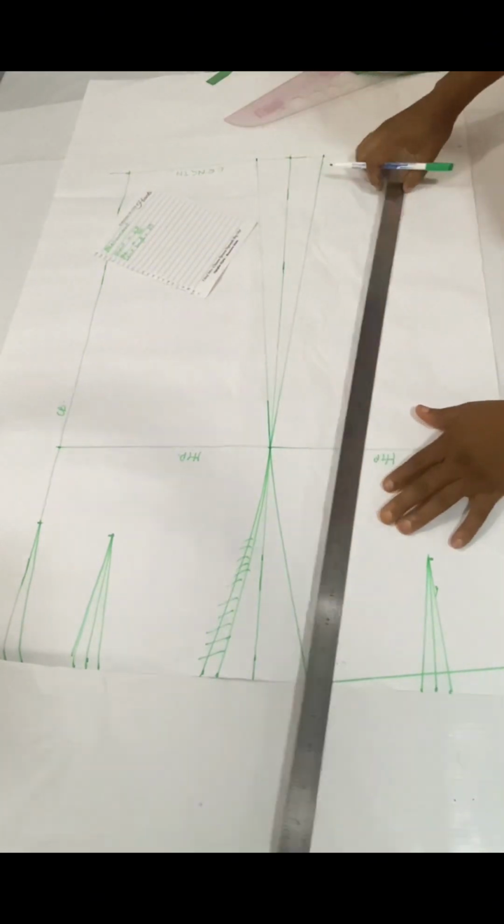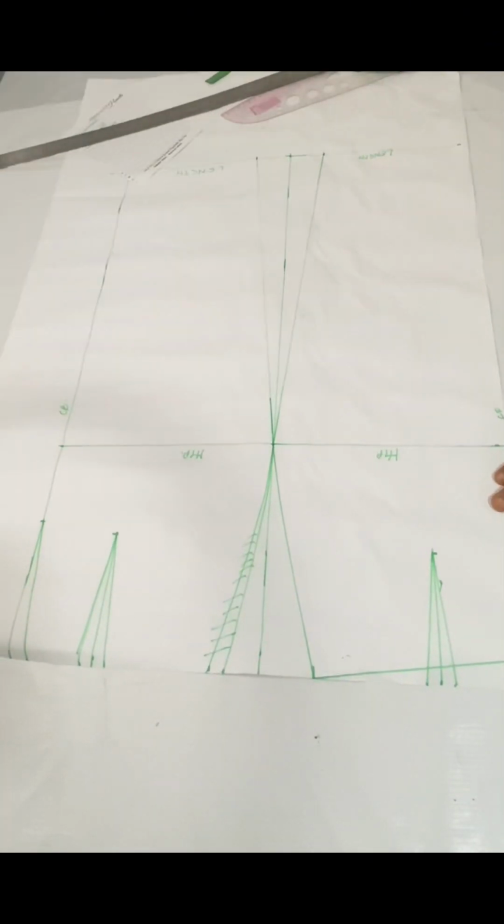And here you have it. This is how you draft your basic skirt pattern. So from this you can get every other pattern you want. Whether you want it long, you can now extend it long.